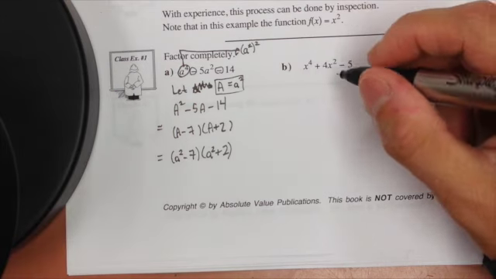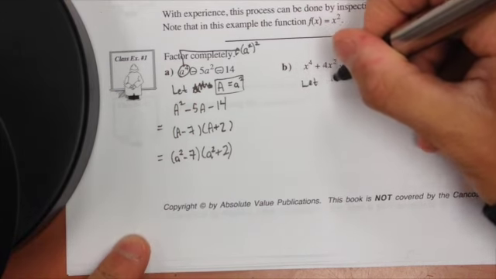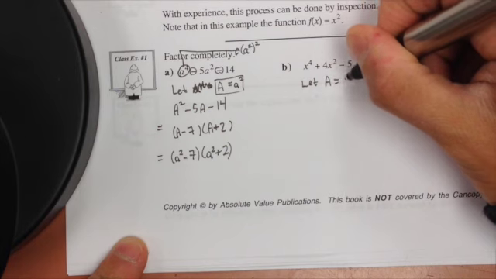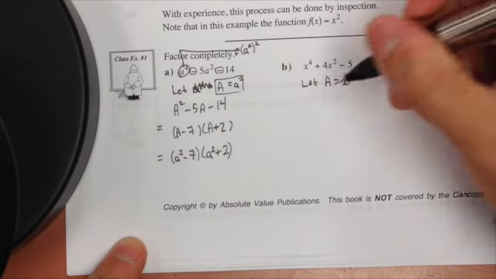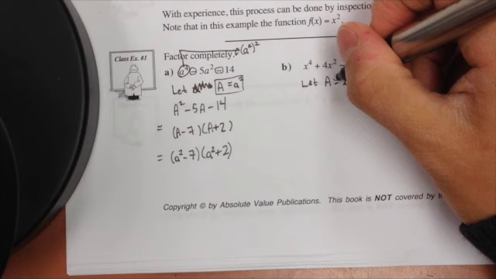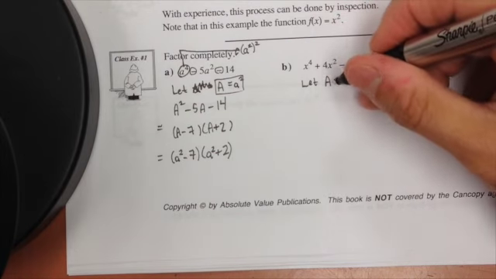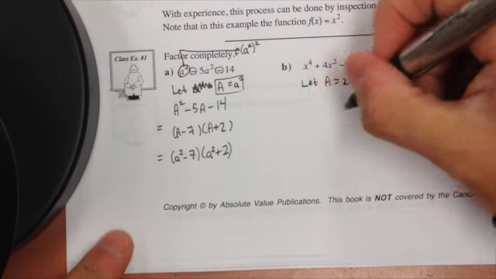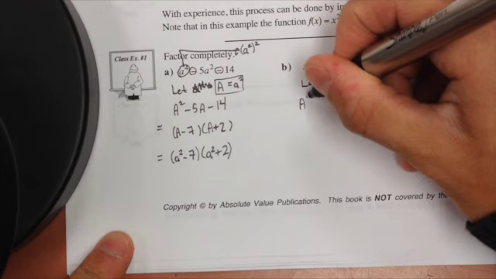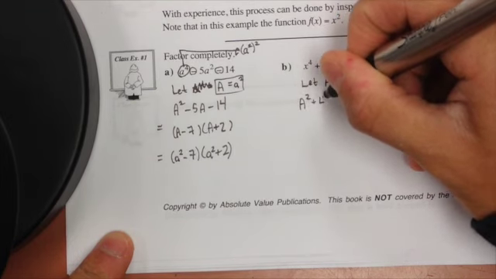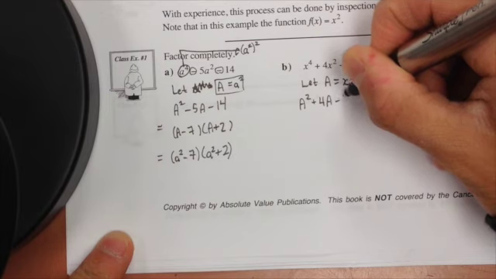Again, we're going to let a, just like we did in the first one, equal x squared. So we're going to replace every x squared with an a. That becomes a squared plus 4a minus 5.